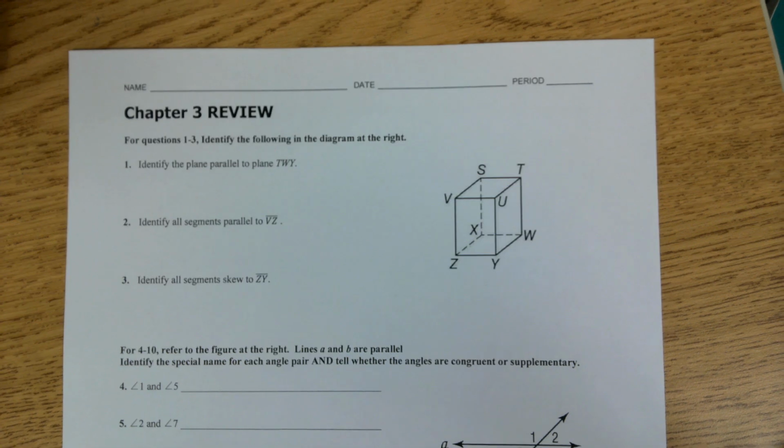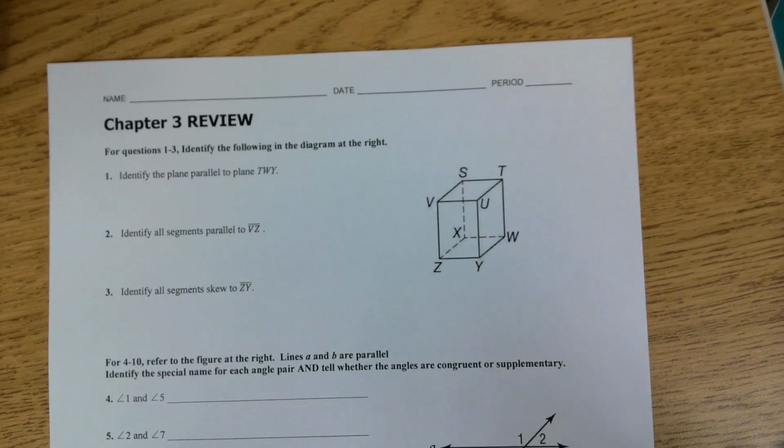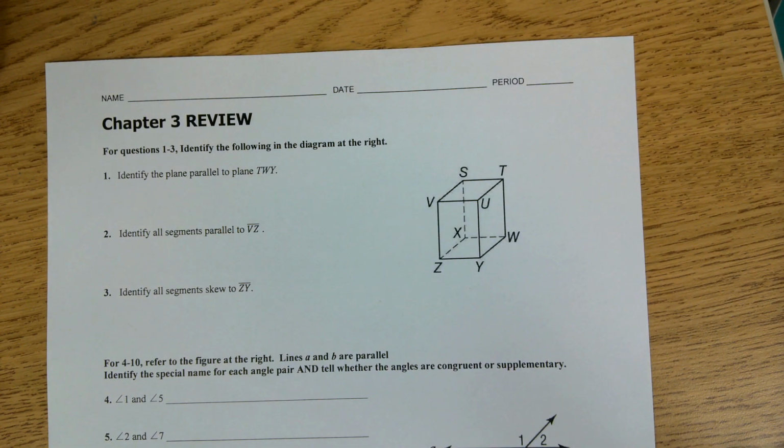Hi, this is the review for the test. We'll take the test next class period, okay? Remember, you can have your reference sheet out that you can put some notes on as well to help you.